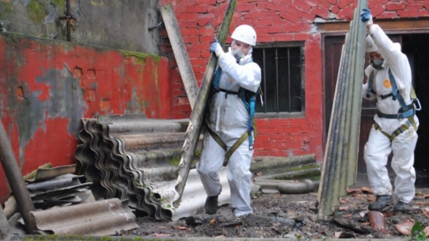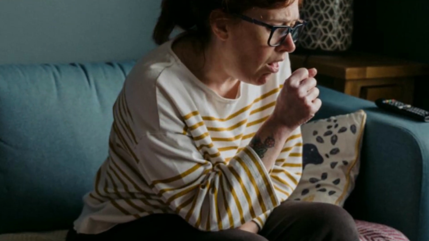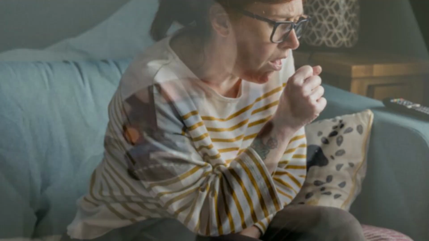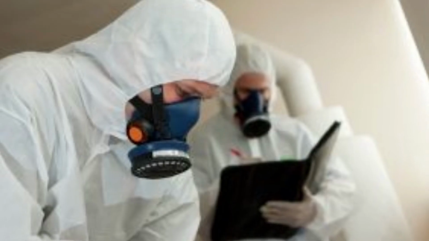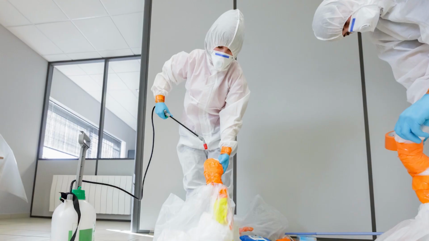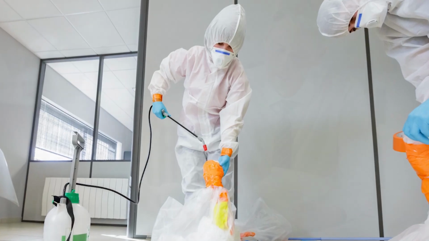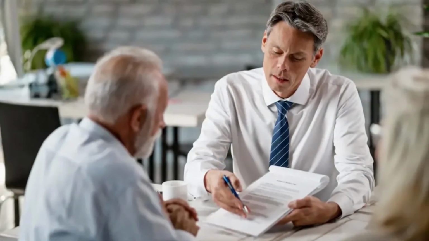One of the biggest hurdles in asbestos cases is the long latency period. Asbestos diseases can take 10 to 50 years to develop, so by the time you're diagnosed, the exposure may have happened decades earlier. This makes gathering evidence more complicated, but not impossible. Attorneys often rely on historical research, old job site databases, and interviews with retired workers. In some cases, depositions from elderly witnesses are taken quickly, so their testimony is preserved before they are no longer available to speak.